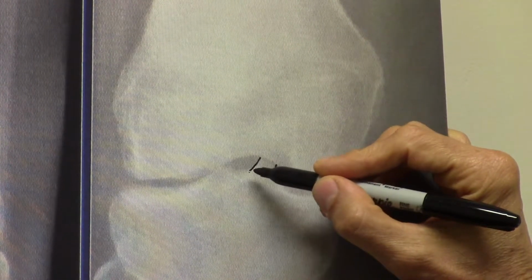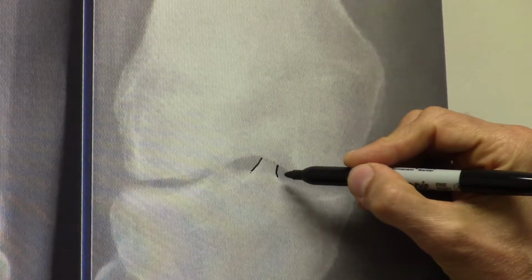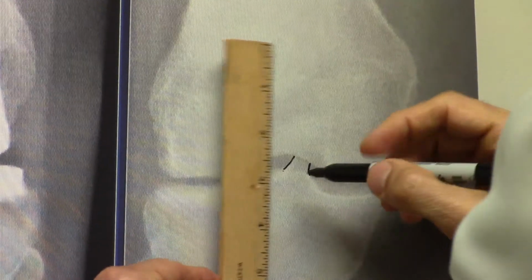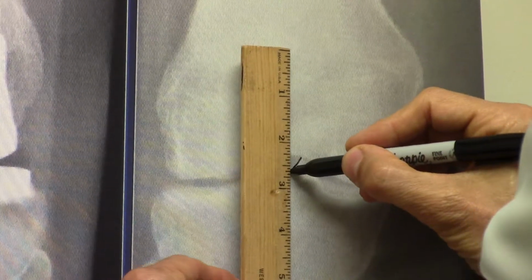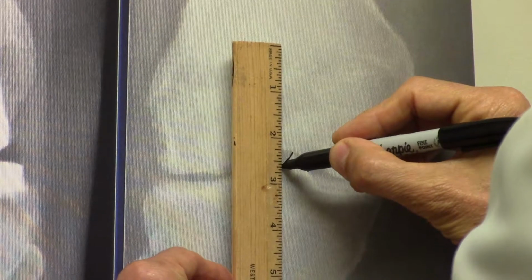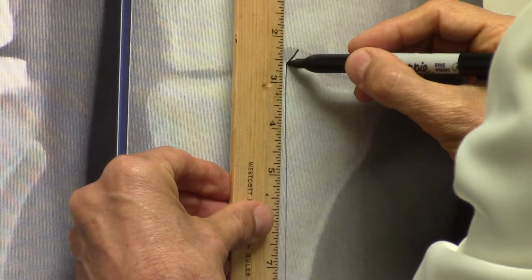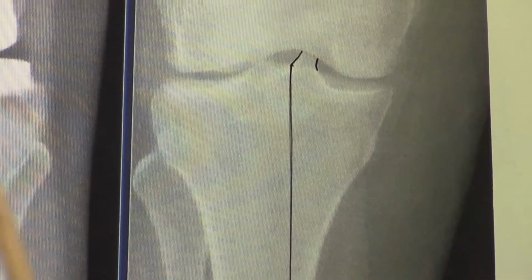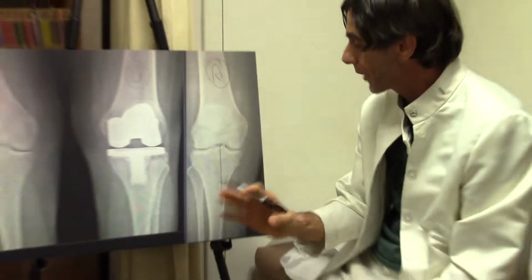You start at the lateral point. This is the medial point. This is the inside, this is the outside. At the lateral, you try to create a vertical line as much as possible, as best as humanly possible, and you draw a line straight down. It's not going to come out perfect, but it's a good approximation. And that's the point, a good approximation.